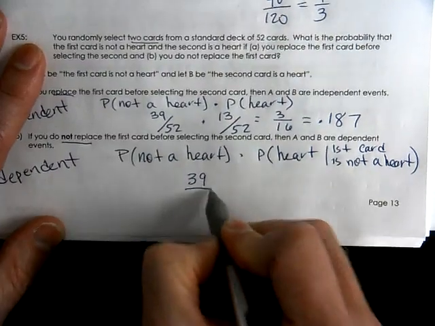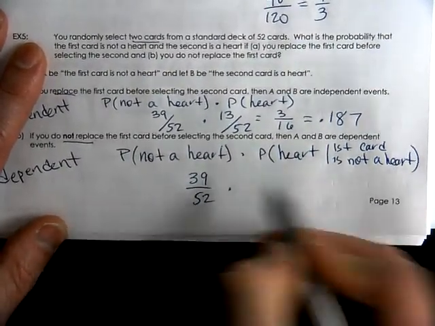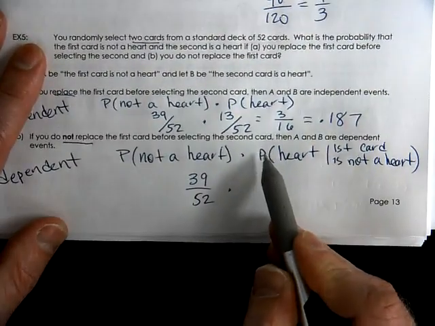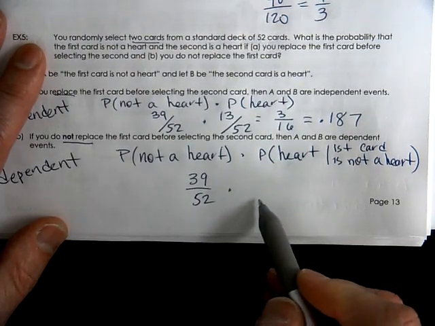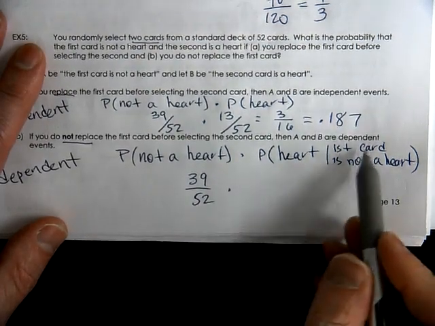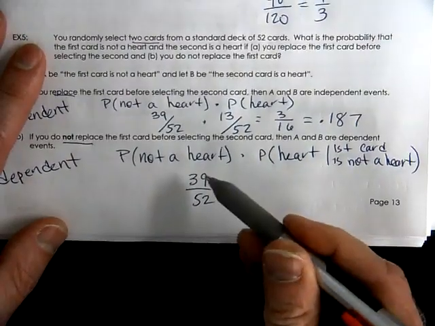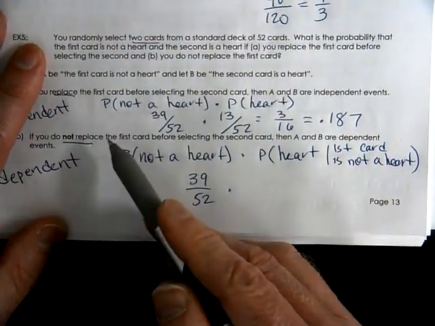39 out of 52. And then what's the probability that we do have a heart given the first card was not a heart? And don't forget, we're not replacing it.